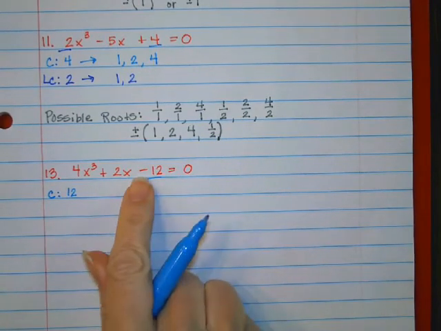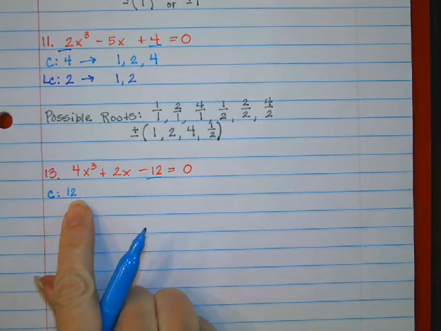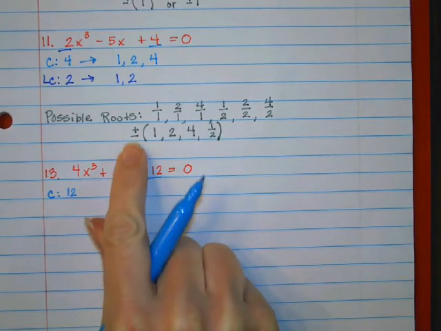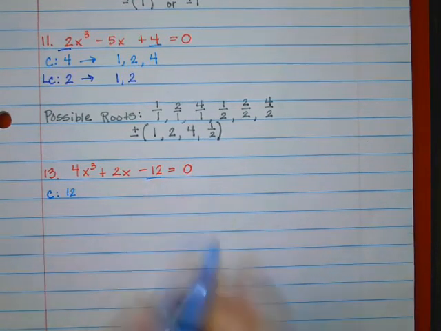AJ, I hear you say that's negative 12, which is right. But when we're trying to find factors, we don't need to find factors of negative 12 because we're doing positive and negative in the final answer. So just go ahead and give me the absolute value of that. We'll be fine.